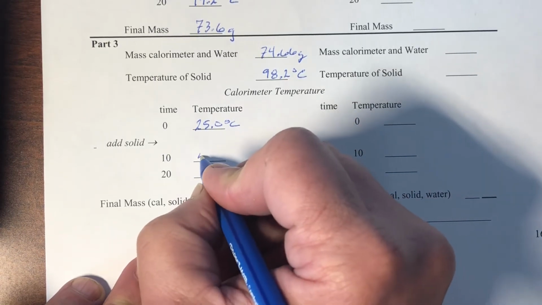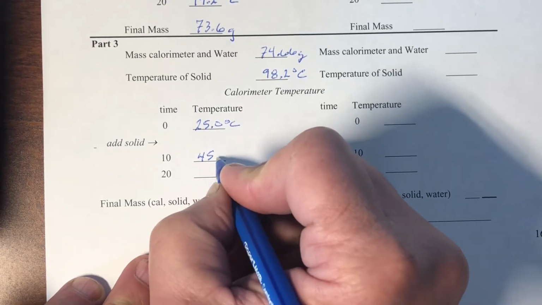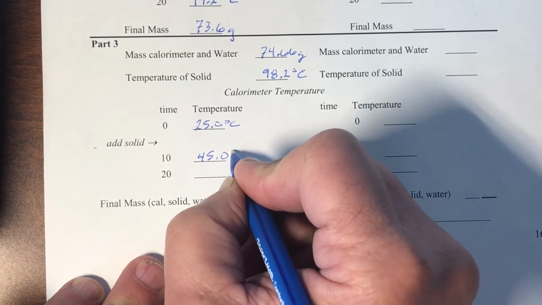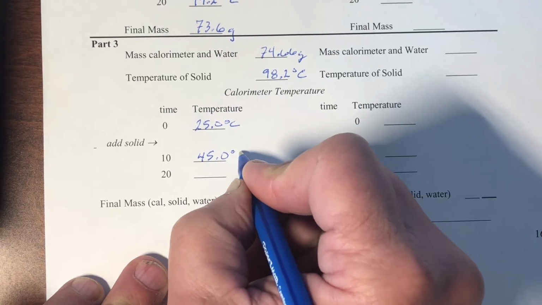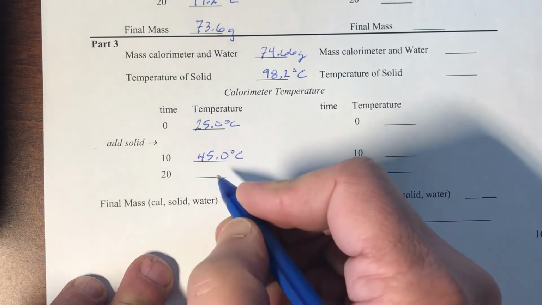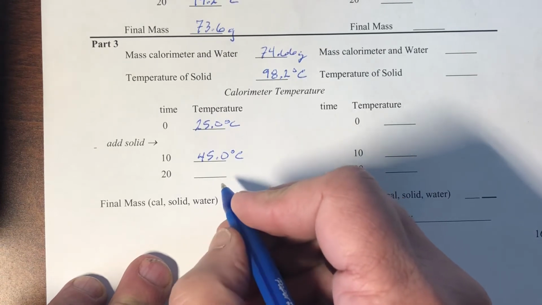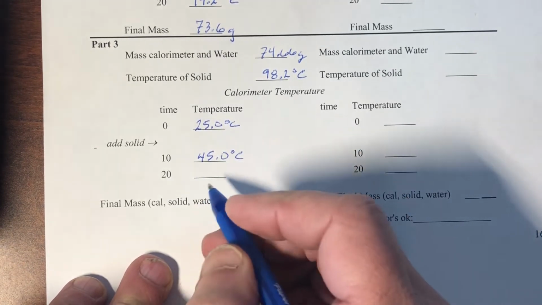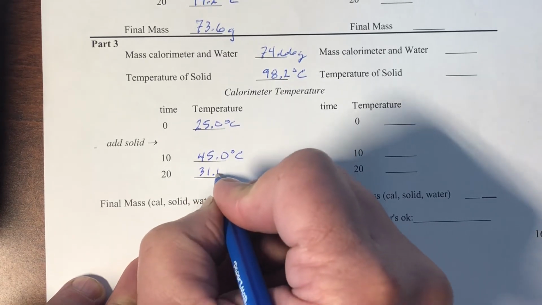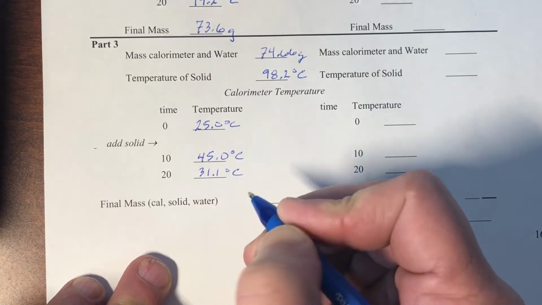Initially, we usually see a spike in temperature because the thermometer is resting on the bottom of the calorimeter where all the hot metal sinks, and so it shoots way up. But as we swirl it around, that temperature comes down to a nice stable temperature, hopefully a little above the 25. In our experiment, we got 31.1 degrees Celsius for a final temperature.